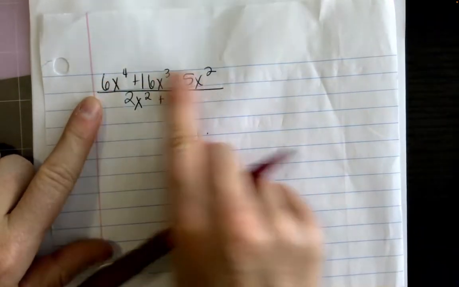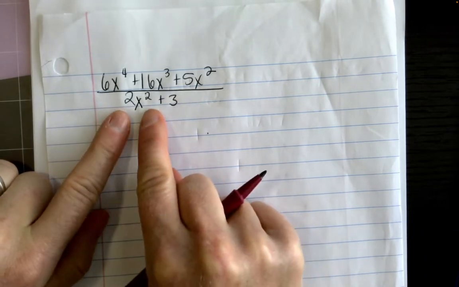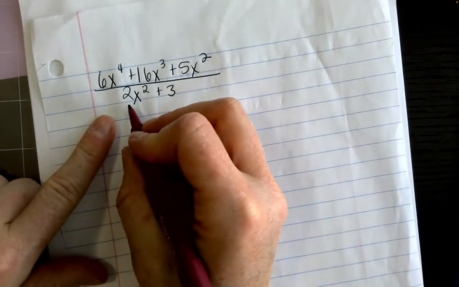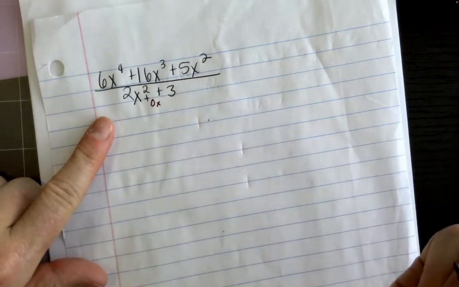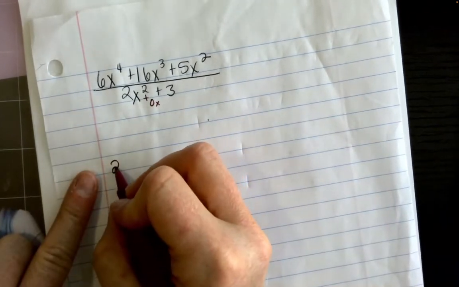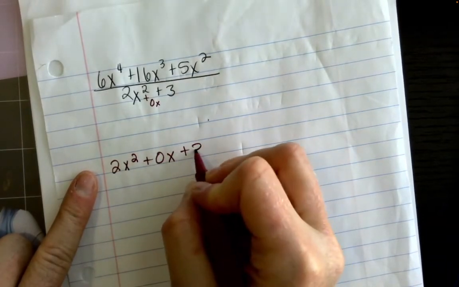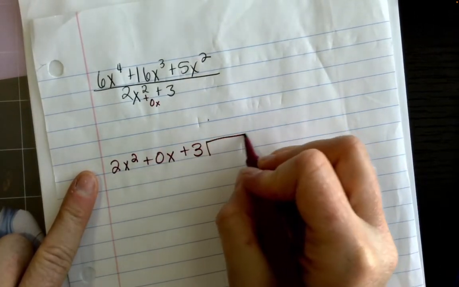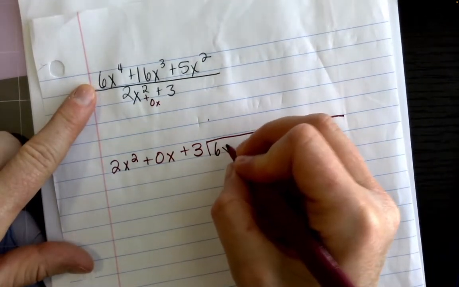Let's go ahead and do the next one. This is another divide problem. This divided by this, so this is going to go outside. But the thing is with this, we don't have a middle term. So we're going to have to put plus 0x. So 2x squared plus 0x plus 3. You can't leave it out. And this is in descending order.